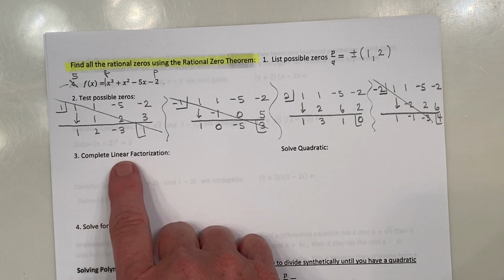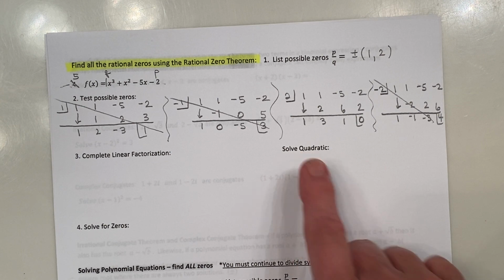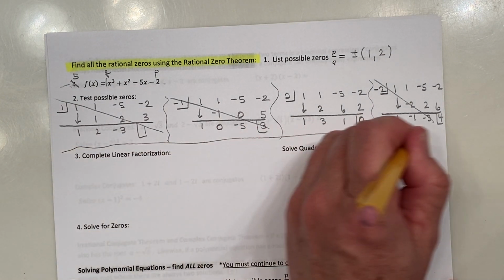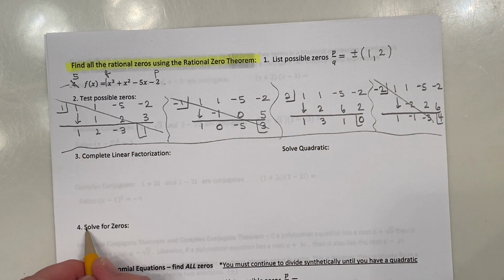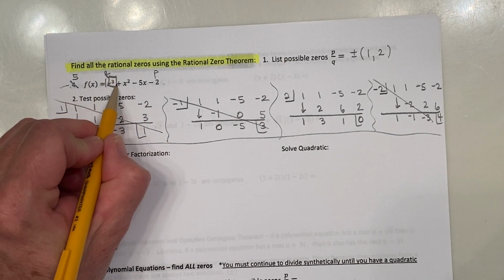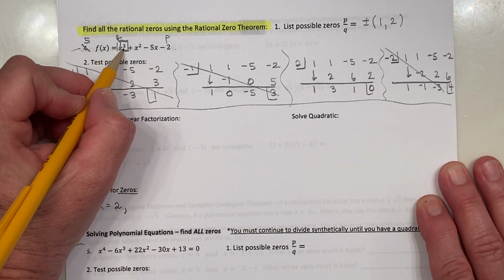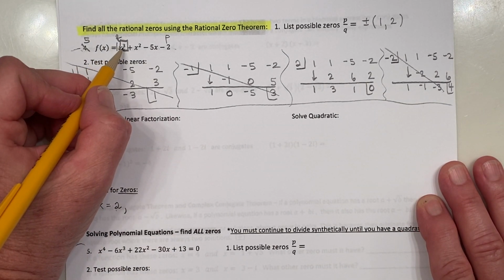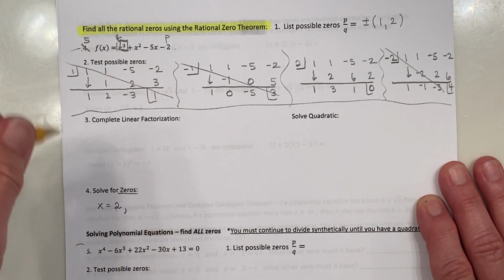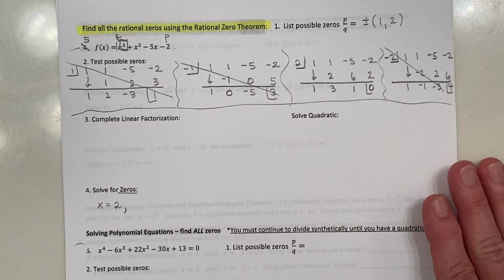They want us to complete a linear factorization. They actually want us to take this a little further and solve, meaning what? Well, let me come down here. Solve for the zeros. We already know that x equals 2 is a 0. There are going to be 3 zeros, but the only one that's rational is 2. The other 2 zeros, because there's always going to be 3 zeros, might be rational, irrational, or even imaginary zeros. So how do we find the other 2?